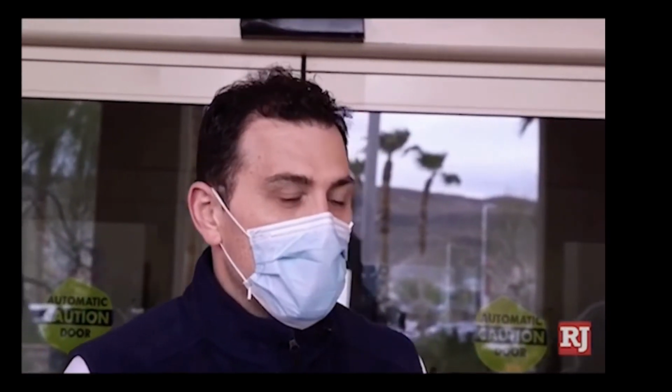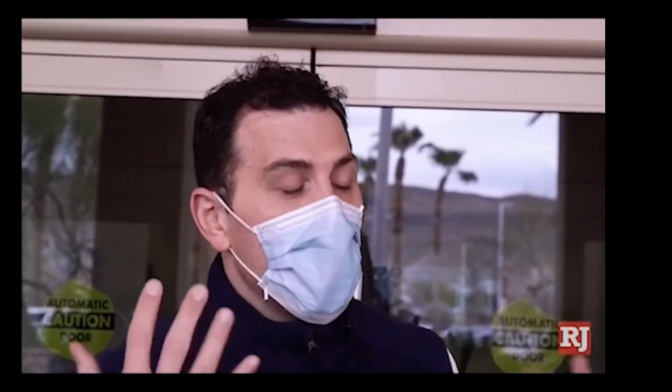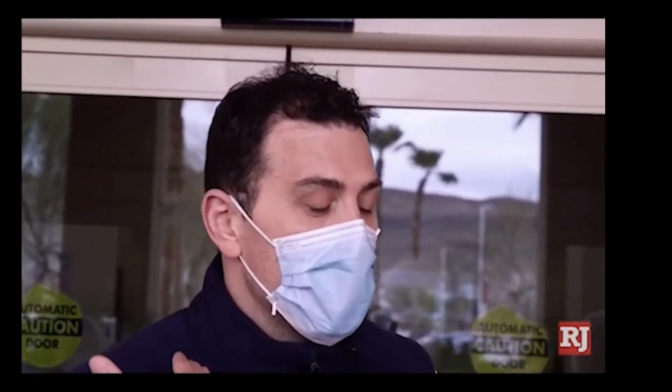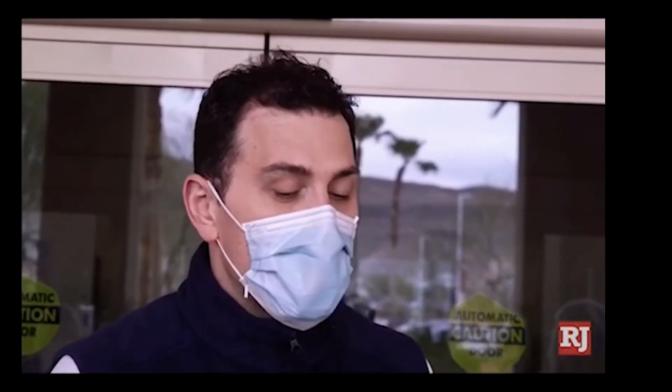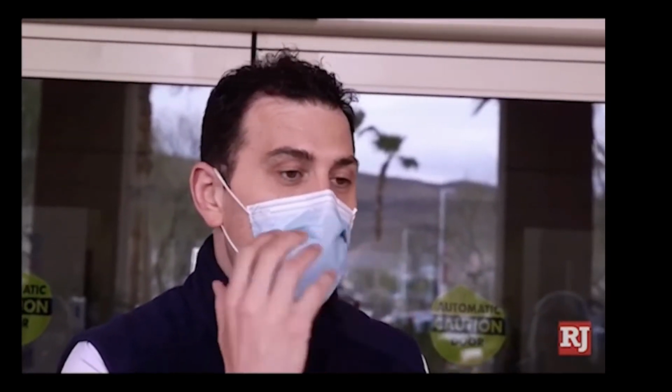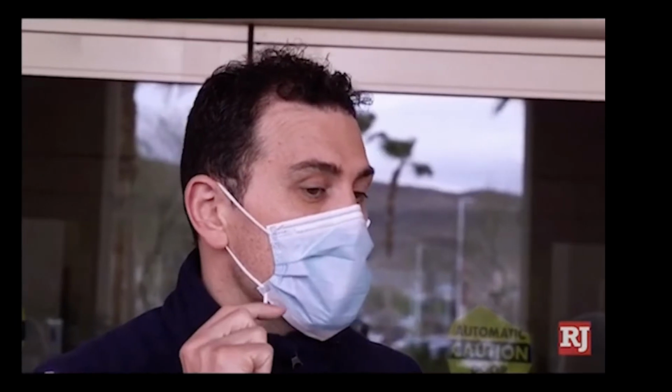So now the mask is on, and let's say now I was out in the public and virus was exposed to this particular part of the mask here. Or again, if I was a carrier and virus is coming out. What I don't want to do is touch the front of the mask, and I don't want to touch the inside of the mask.